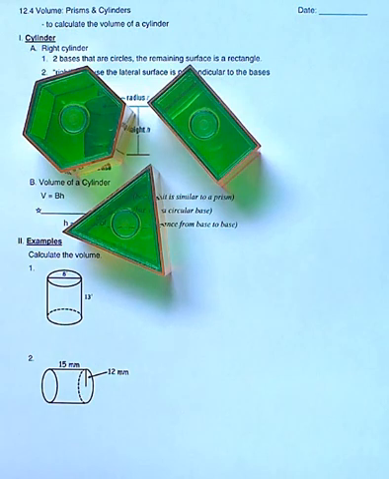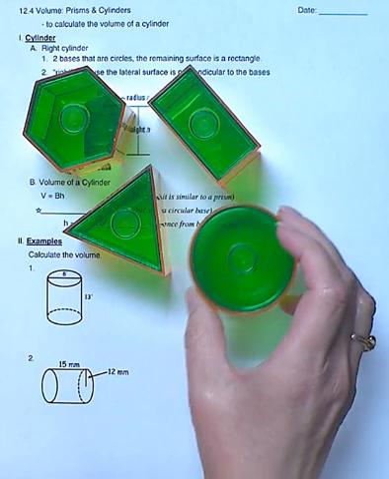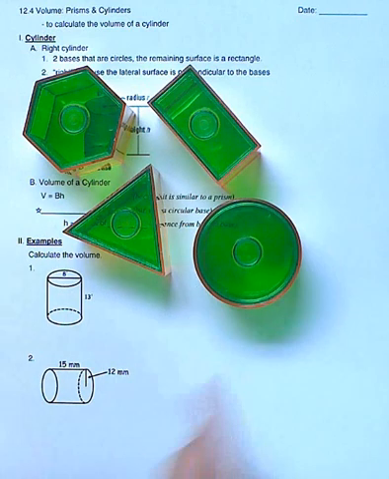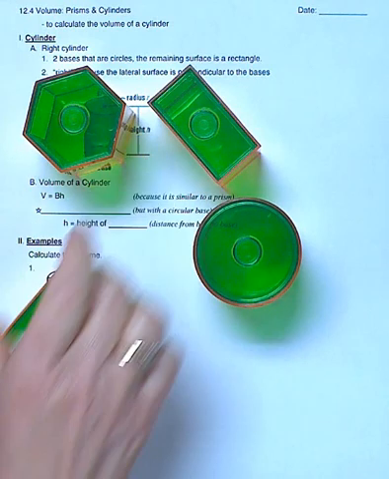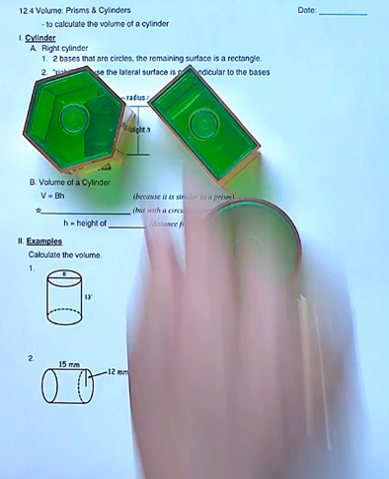So what happens if you have one big rectangle making a circle? So your base is a circle. It's in the same family as far as characteristics are concerned, but because it's not made of polygons, it's not called a prism. This is a cylinder. So we're going to be looking at the volume of a cylinder.